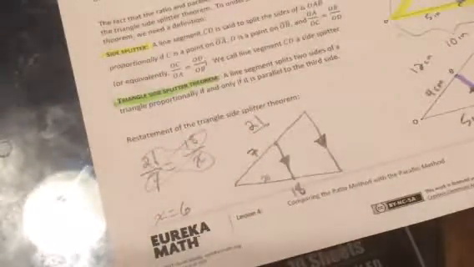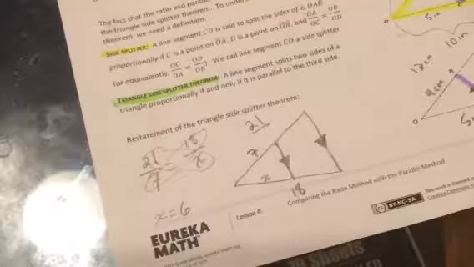The problem sets are a little bit tougher, but again, let us know if you need help with that.